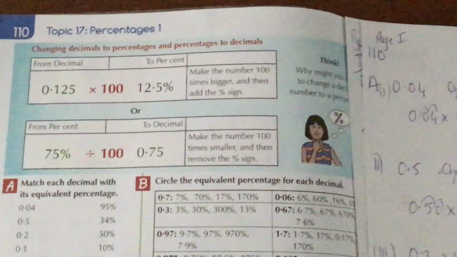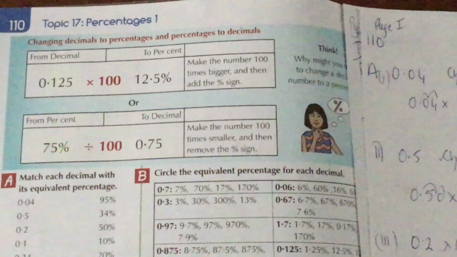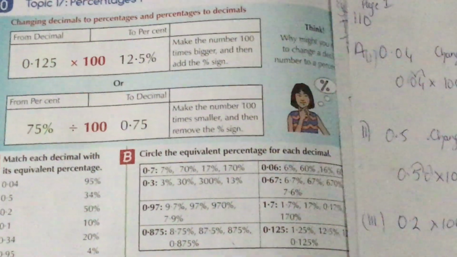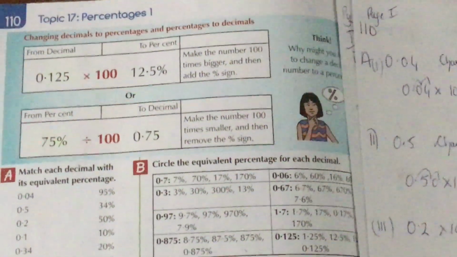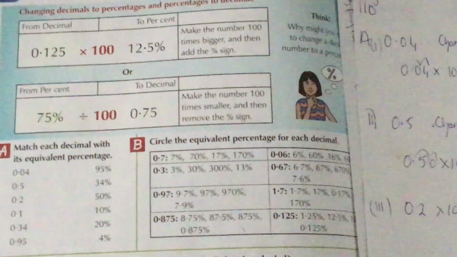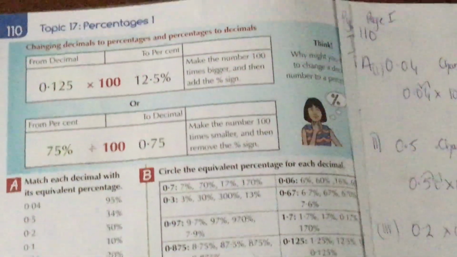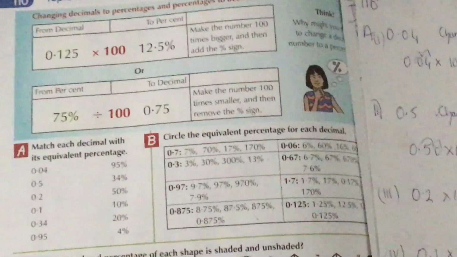Okay guys, today we're doing percentages and we're correcting page 110 and going on to page 111. So just for those of you who just lost track of things, you know I correct all the maths at the beginning of each lesson and then I go on to the page for the day. That's the way I've operated and that's the way I always have since the very beginning of this lockdown.